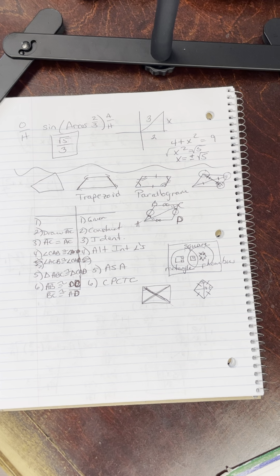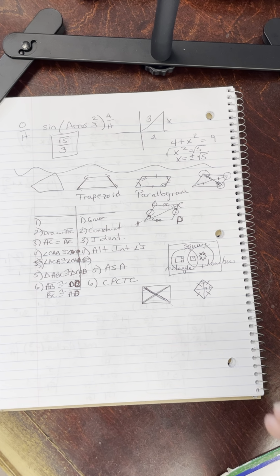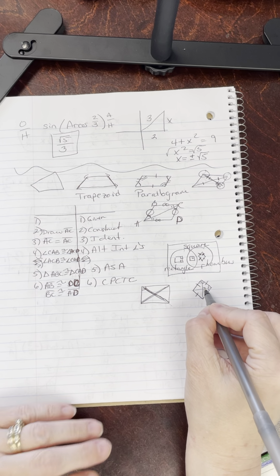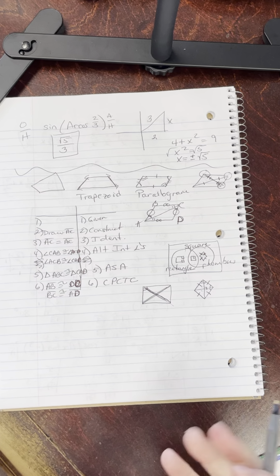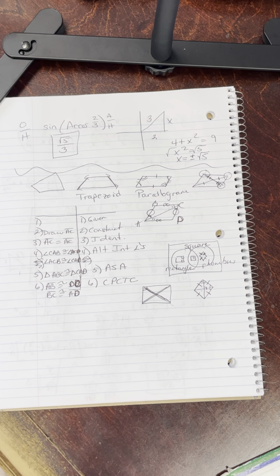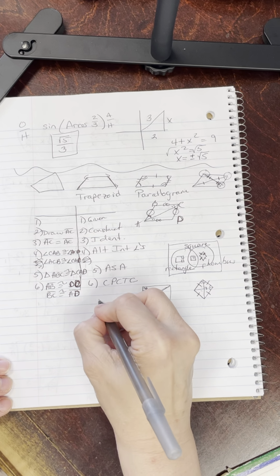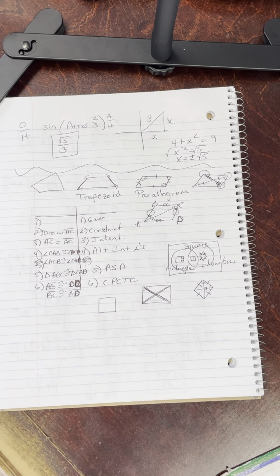The intersecting diagonals divide the rhombus into 4 congruent right triangles. So this is a right triangle, this has to be right, this has to be right, and that has to be right. There are 4 of them. That's 4 right triangles, and they are all the same size and shape, therefore they're congruent. Okay, now we get more specific with the square. All the same rules that apply to rectangles apply to a square. All the rules that apply to a rhombus apply to the square.